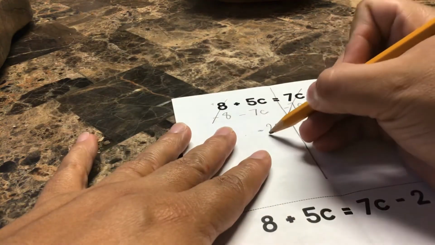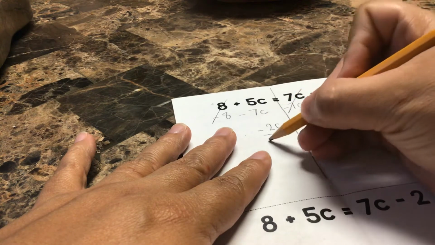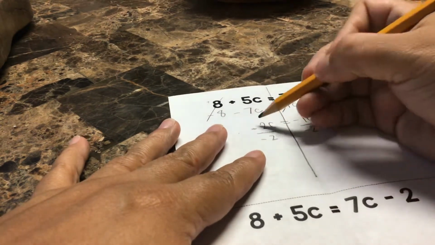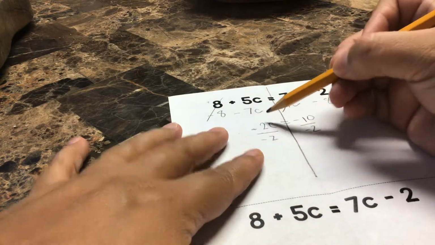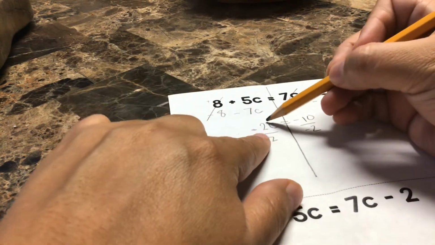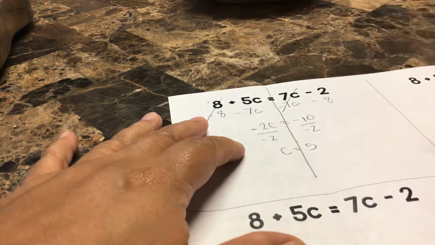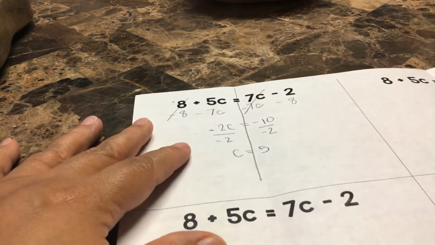From here, now we have to divide by negative 2. Because this is multiplication. When they're stuck together like this is multiplication of a negative 2. That means c is equal to 5. And that's all I want you to write.